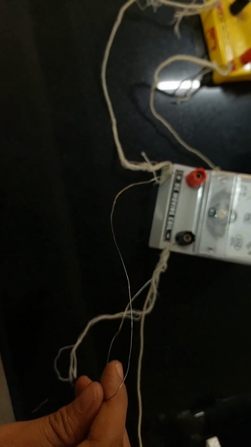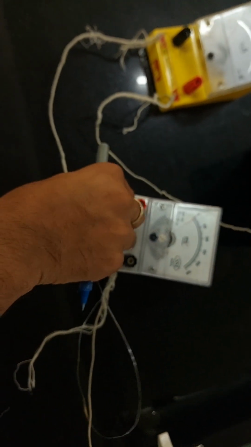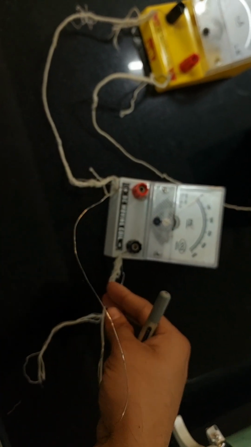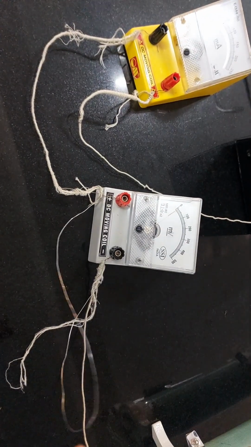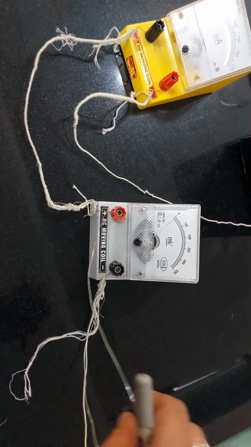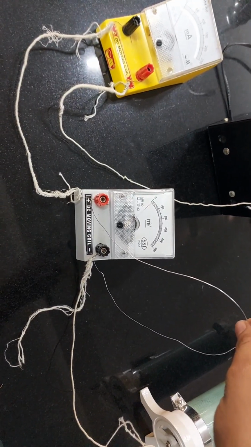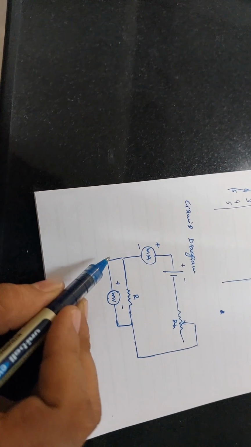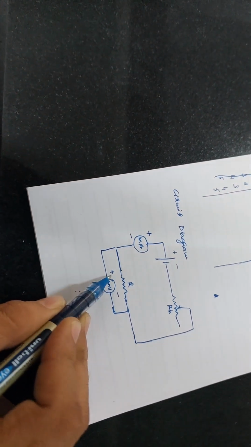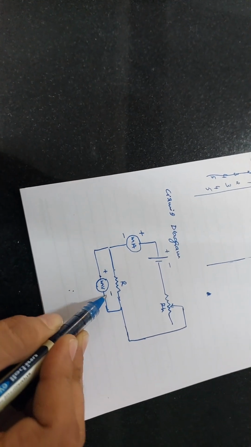Basically, like what I have done here, this is the given wire of which resistance I have to find. I have connected its ends across the voltmeter. So that's a parallel connection. These are the 2 ends of the resistance which I have connected across the voltmeter. So that's a parallel connection, and this connection is over.